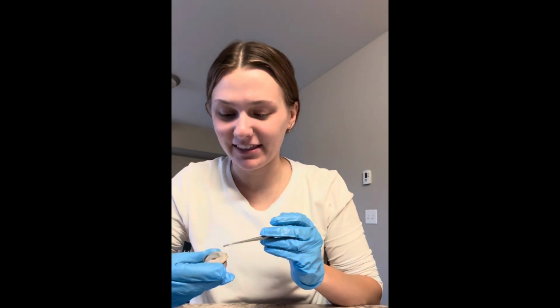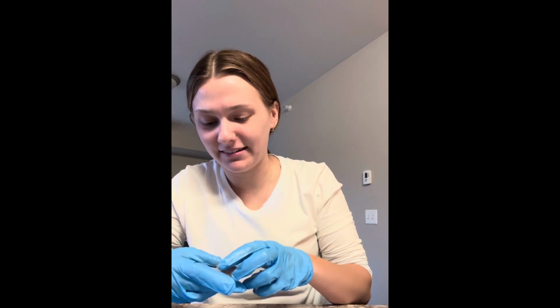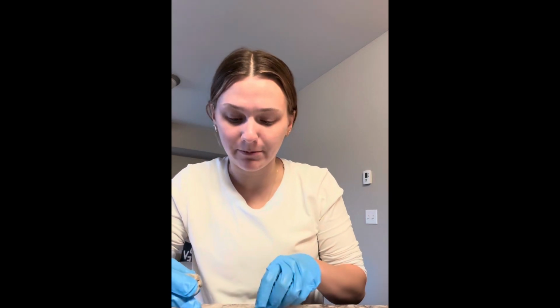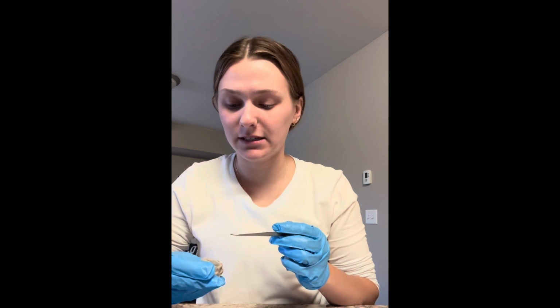So here I have the sheep eye that we dissected. I had a difficult time dissecting the eye. The scalpel did not want to cut through it, so my cuts aren't as clean as I was hoping for. But first I'm going to talk about some of the outer aspects of the eye.